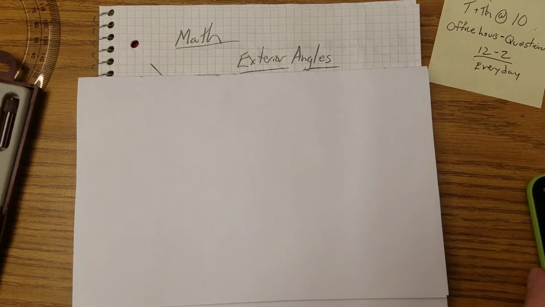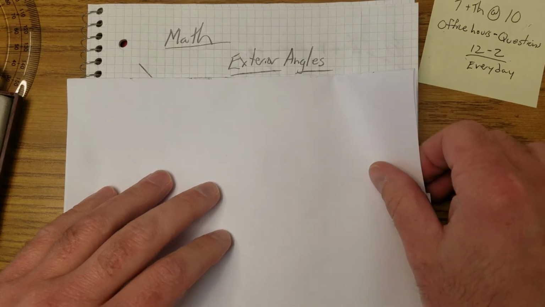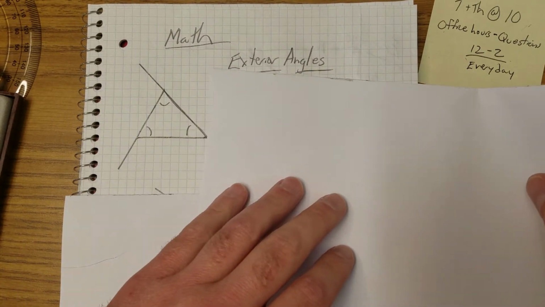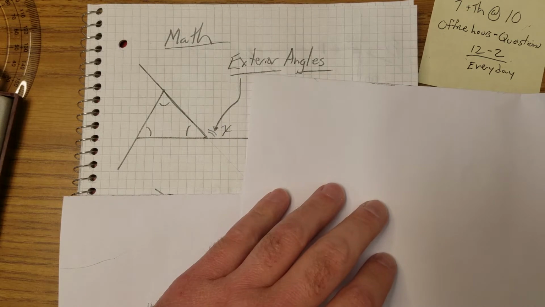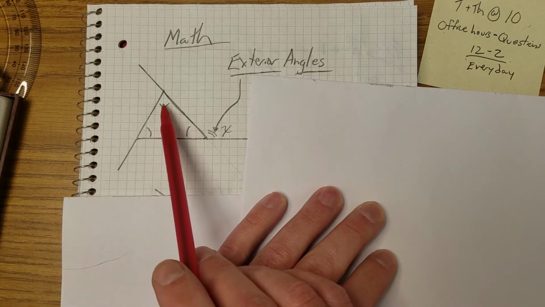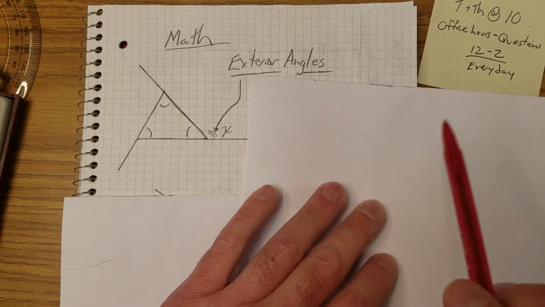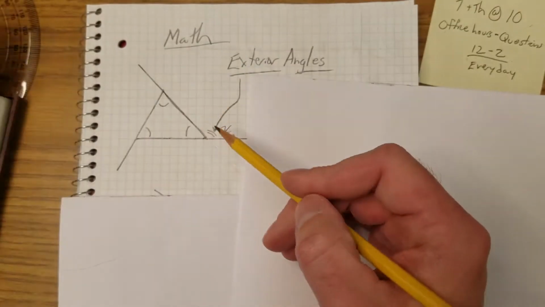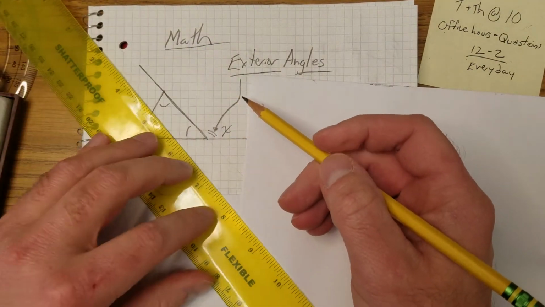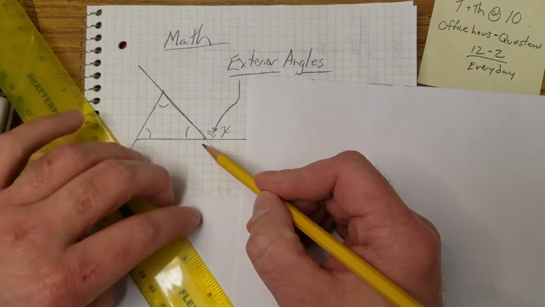Okay, so let's talk about exterior angles. I already told you what they are. For the most part, in a triangle, we're talking about those angles there, all right? As these being interior, this is the exterior angle. You could also have this as the exterior angle. I could draw this here. That's also an exterior angle.